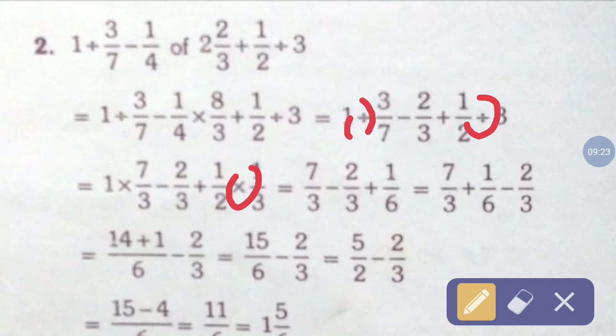And now what we have to do? After division, we have to do multiplication. This will be done. 1 multiplied by 7 by 3, you will be getting 7 by 3. And 1 upon 2 multiplied by 1 upon 3, that will be plus 1 upon 6. Now you have 7 upon 3 minus 2 upon 3 plus 1 upon 6.